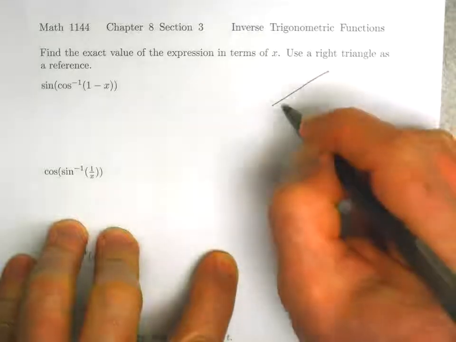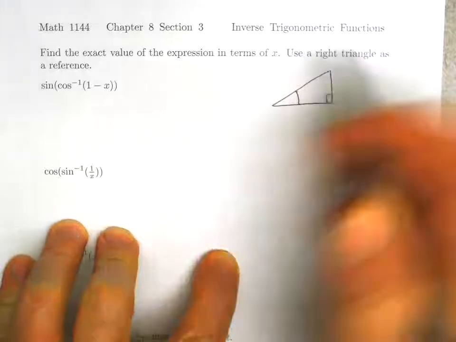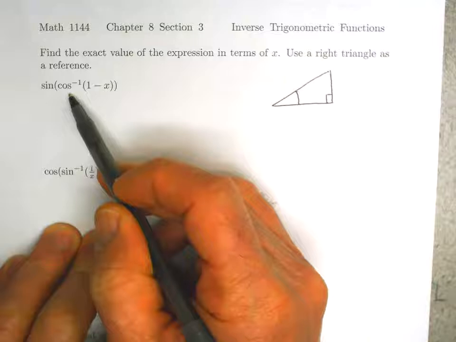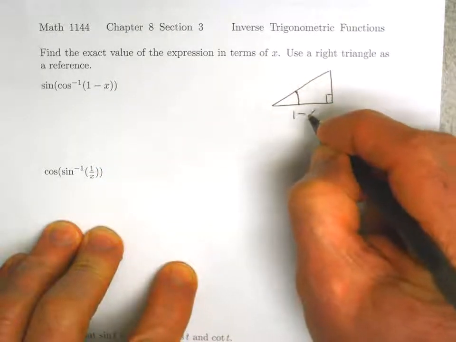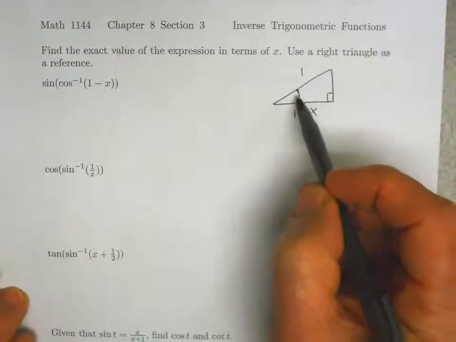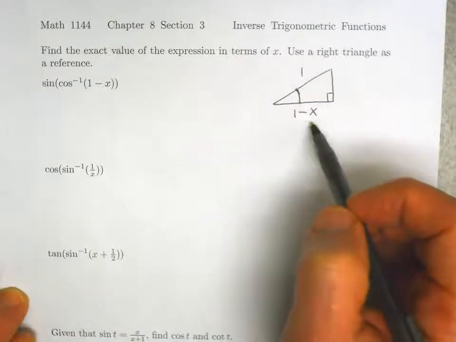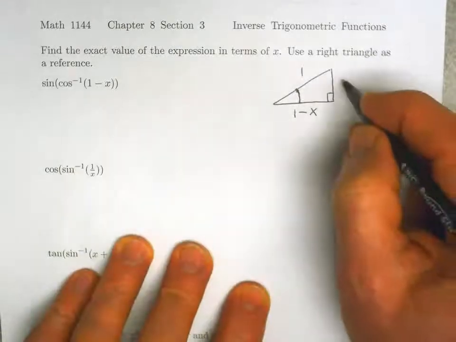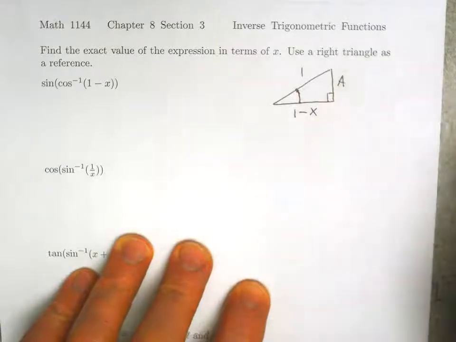Okay, so if we use a right triangle to help, the inside function, inverse cosine of 1 minus x. So this is the angle whose cosine is 1 minus x. So the cosine of this angle, the adjacent over hypotenuse, is 1 minus x over 1, or 1 minus x. So we want to find the sine of this angle, so that means we need to find this opposite side over here. I'll call it A for now.